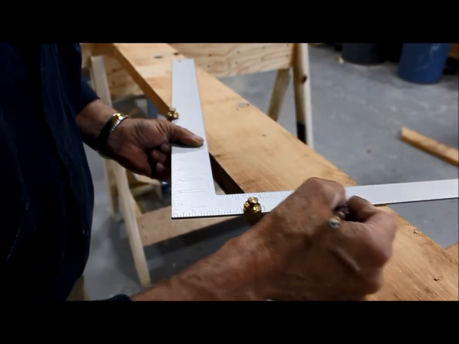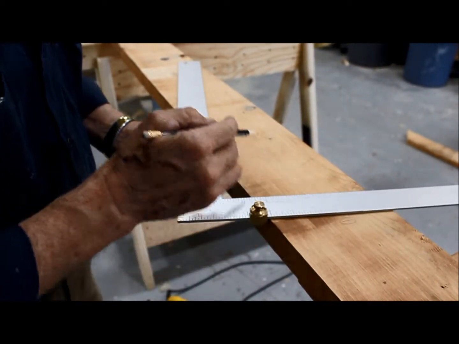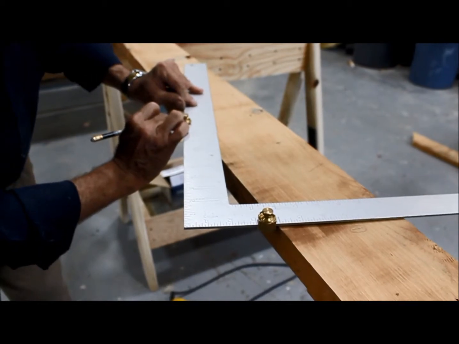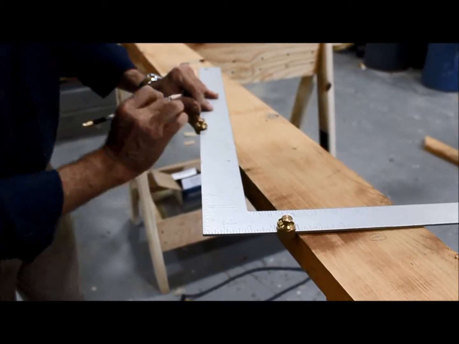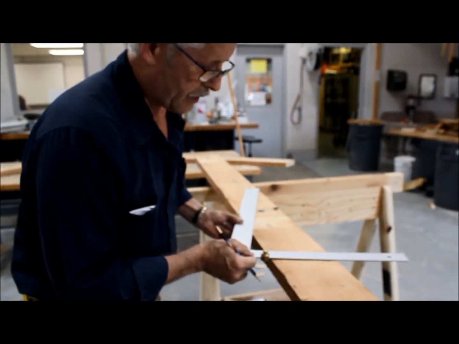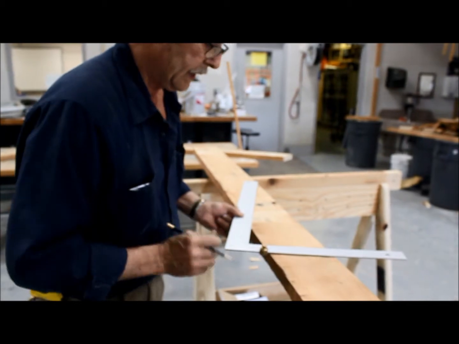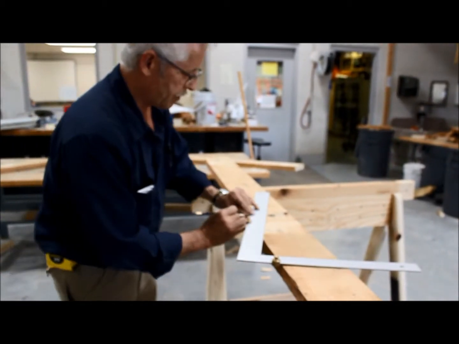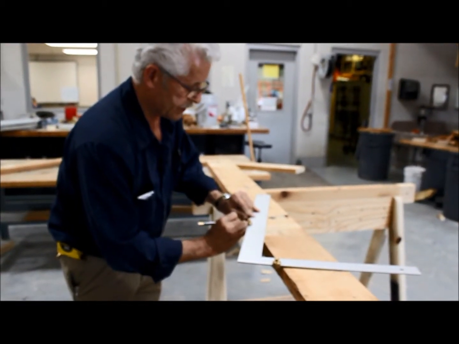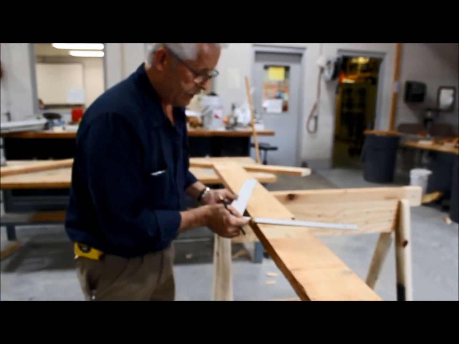Now, some people like to count these as they go, so we'll do that. This is 1 step. I'm going to make another mark at the 12. I'm going to slide my square down to that mark. I'm going to mark it again. This is twice.